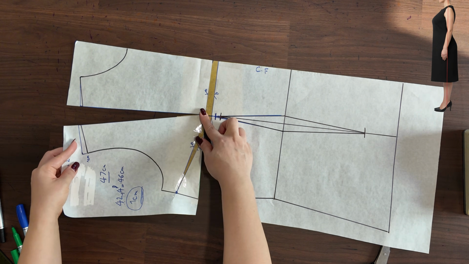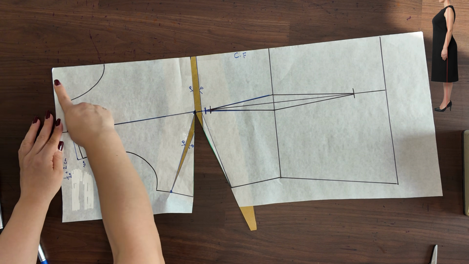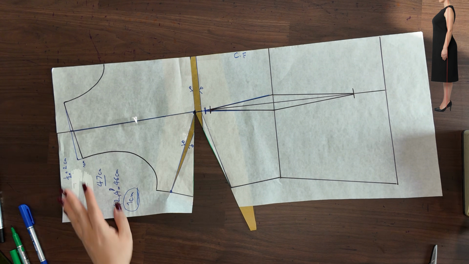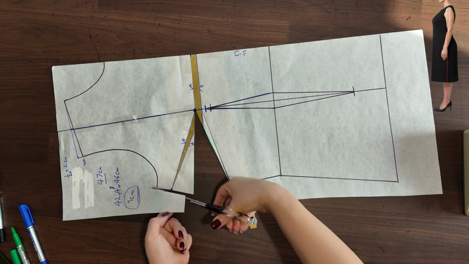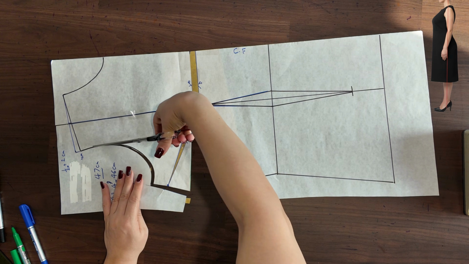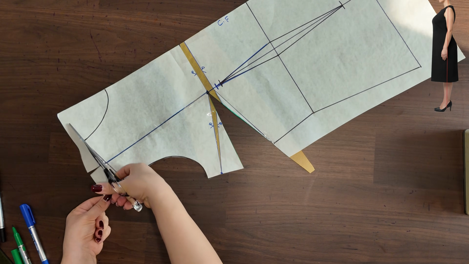Well friends, our tutorial on correcting the pattern for the overly prominent bust has come to an end. You saw how we correctly applied the bodice length difference to the pattern using these professional techniques. Now it's time for you to try this method and prepare your patterns for an amazing fit.